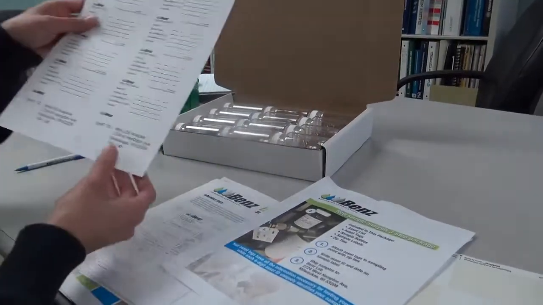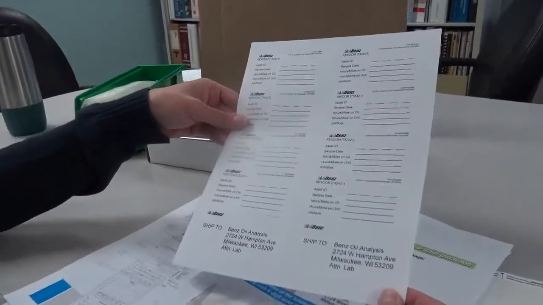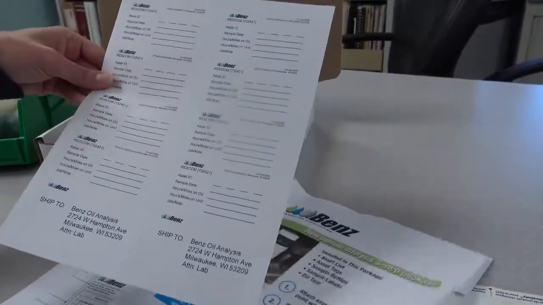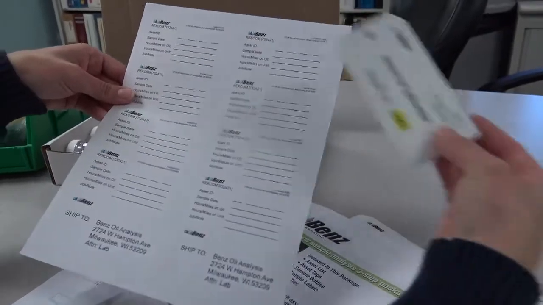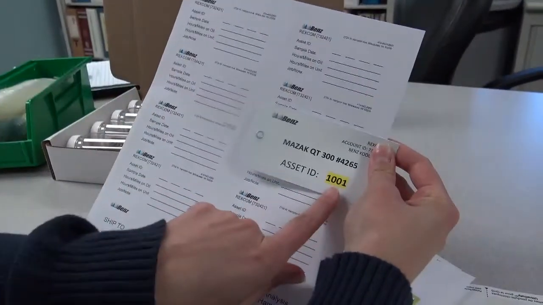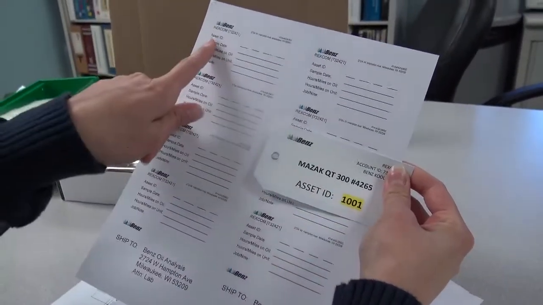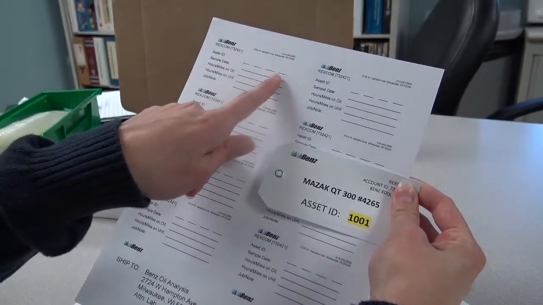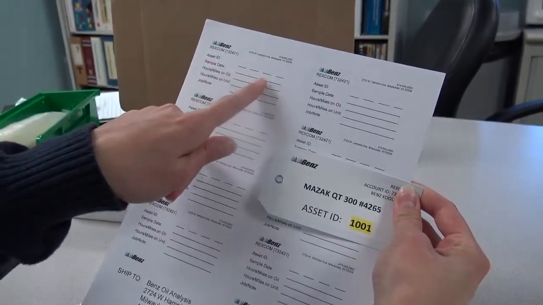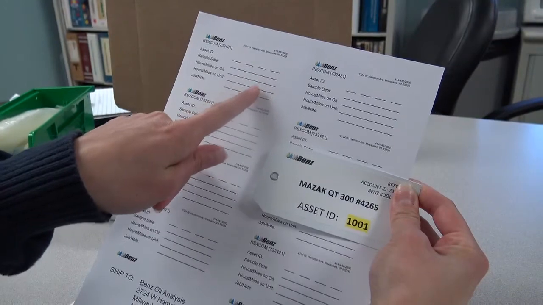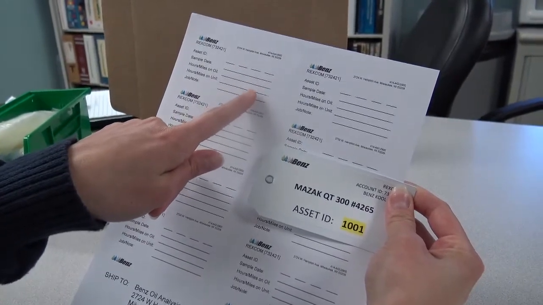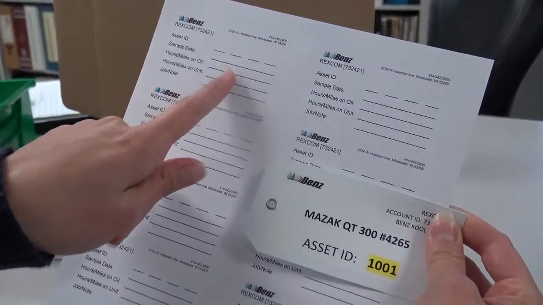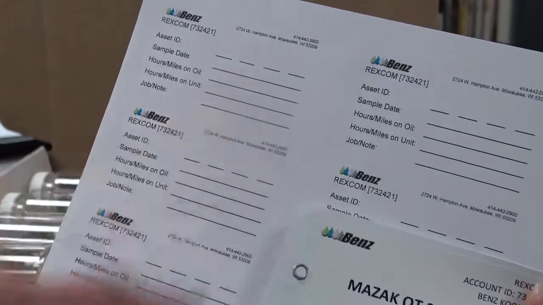So the stickers that are provided, you'll be able to add the 4-digit asset code from the tag. So the 1001 can be entered into this asset 1001. The sample date can be filled out, and if there are no hours on the oil, then that can be left blank, but there were for asset 1001, so that'll need to be filled out on this spot right here.